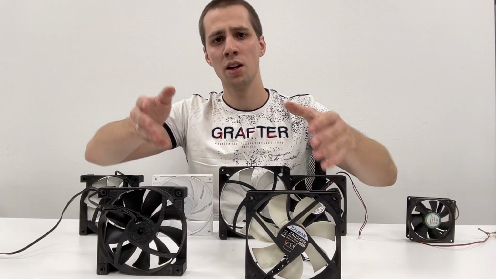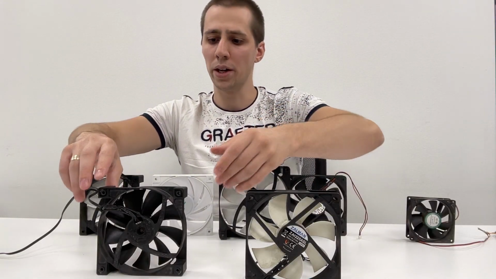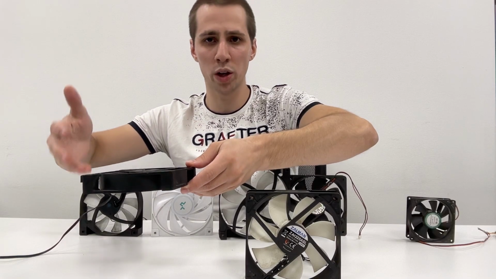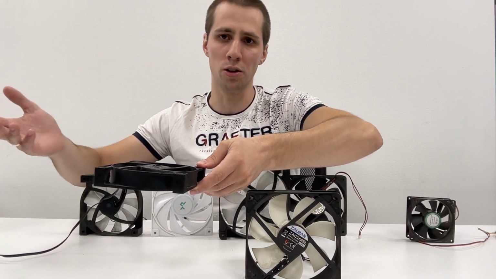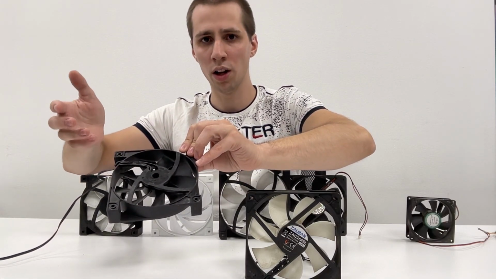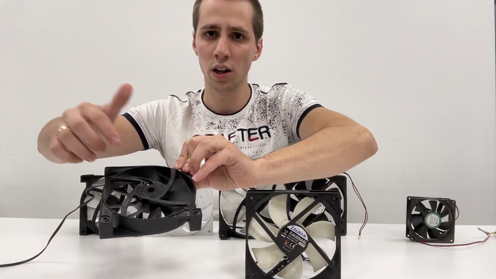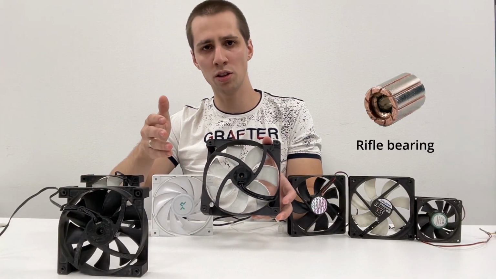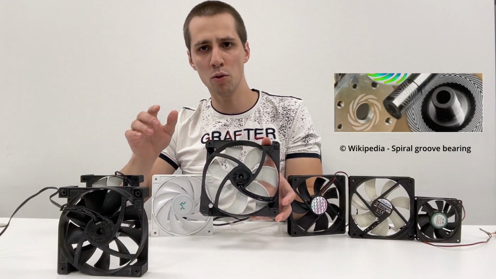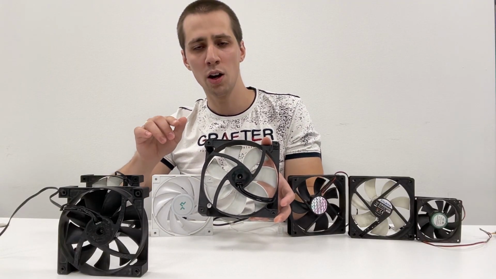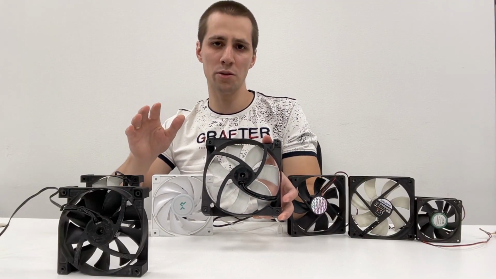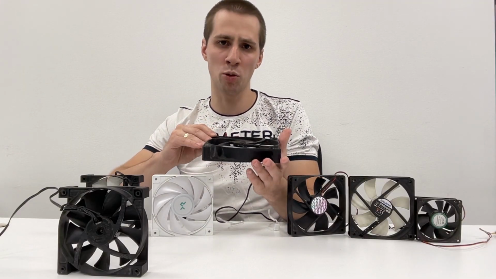Sleeve bearing fans must be mounted vertically, because if they are mounted horizontally, the lubricant will escape more quickly, leading to premature failure. They are usually serviceable, and you can add a few drops of oil if they start squeaking. Rifle bearings are an improved version of sleeve bearings. Tiny spiral grooves are added inside the sleeve, which pulls the lubricant as the fan spins, giving them a longer lifespan and allowing horizontal mounting.